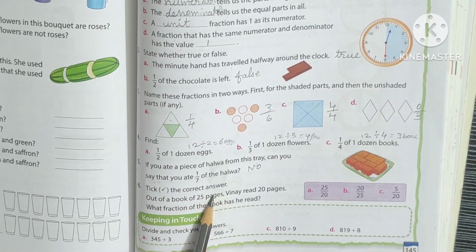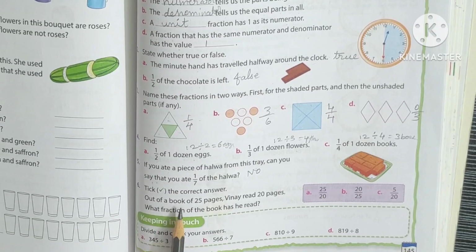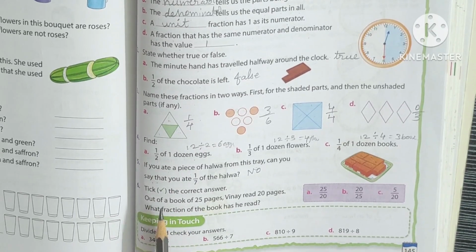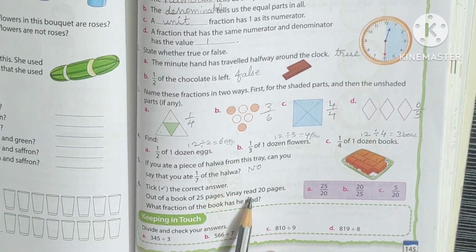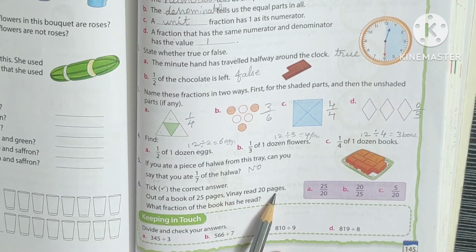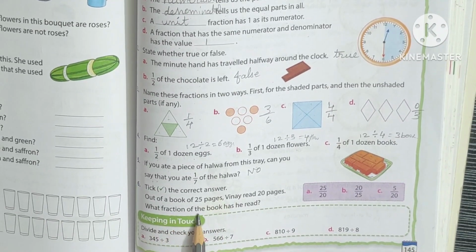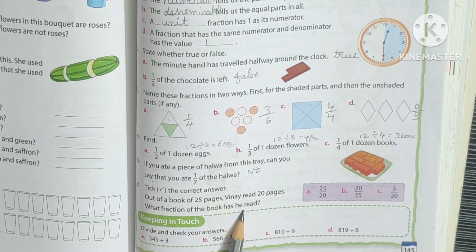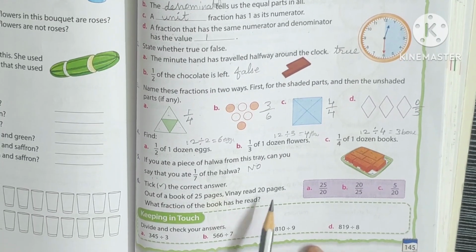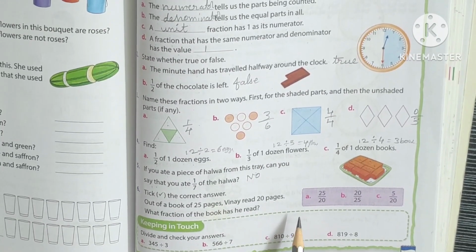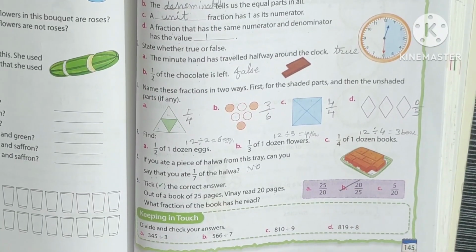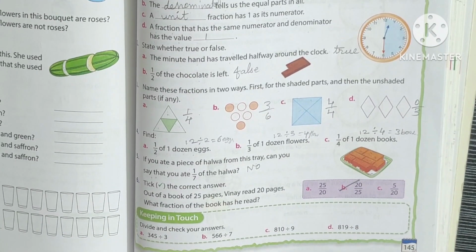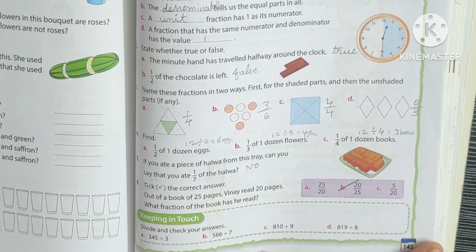Tick the correct answer. Out of a book of 25 pages, Vinay read 20 pages. What fraction of the book has he read? 20 divided by 25 or 20 or 25.